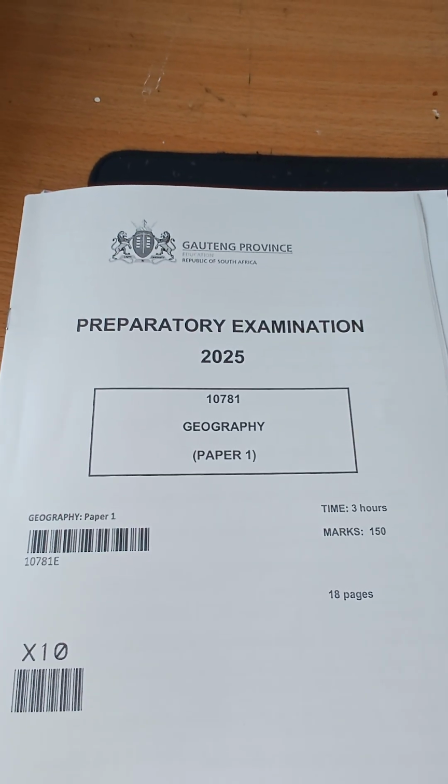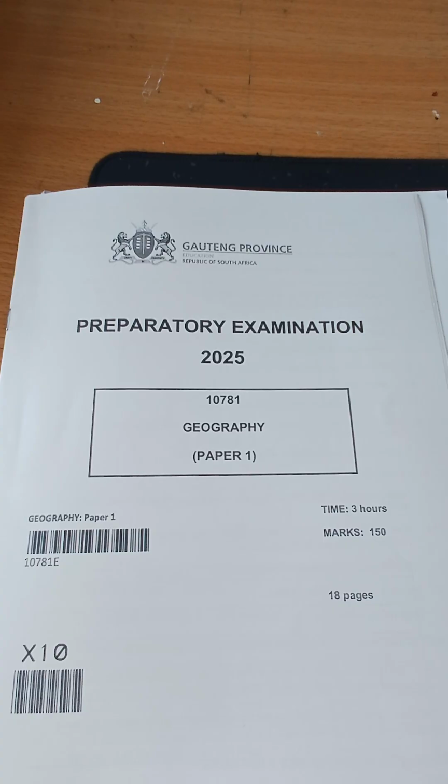I'm back with the Preparatory Examination 2025 Geography Paper 1. I'm going to do question 1.1 and 1.2. That is under your climate and weather topic.